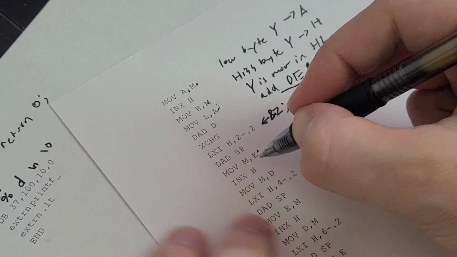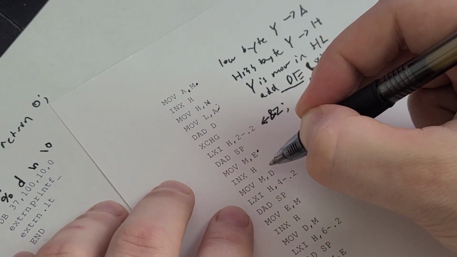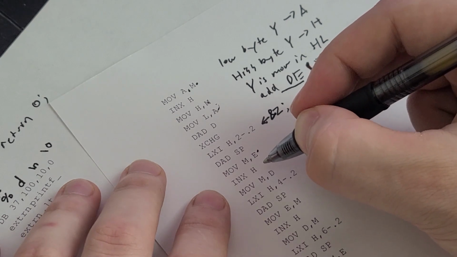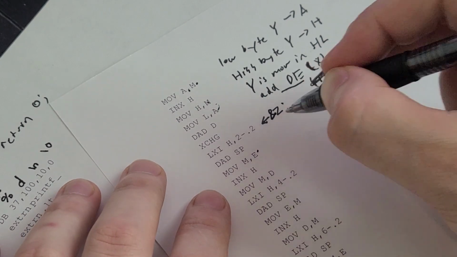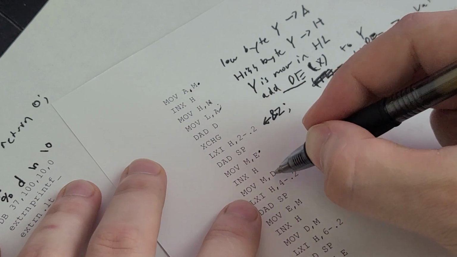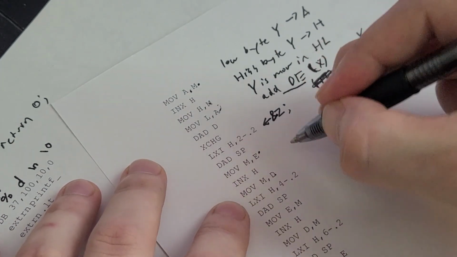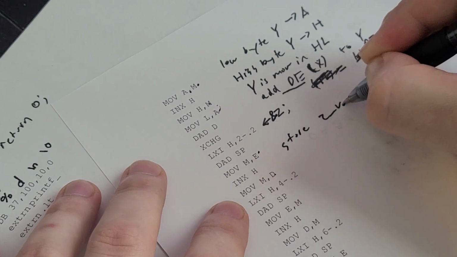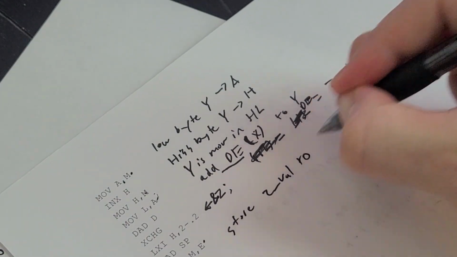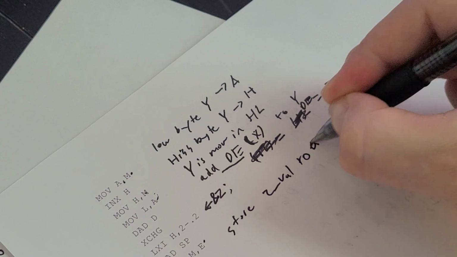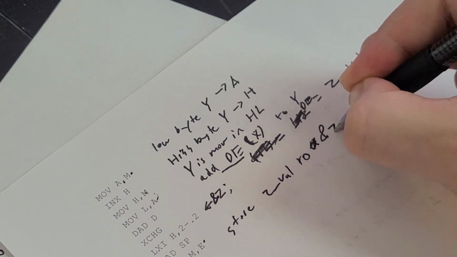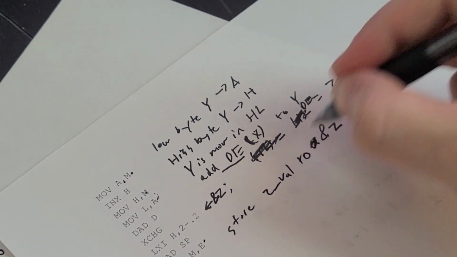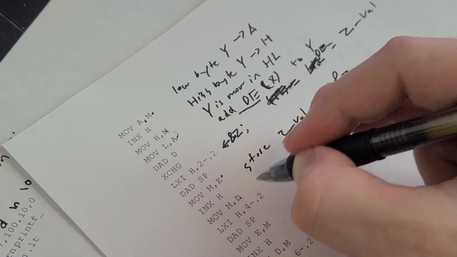Store the low byte to m, store the low byte to h. Sorry, yeah, so store the low byte to that location, and then store the high byte to that location. So this is store z val to your location of z. That's what this block does.